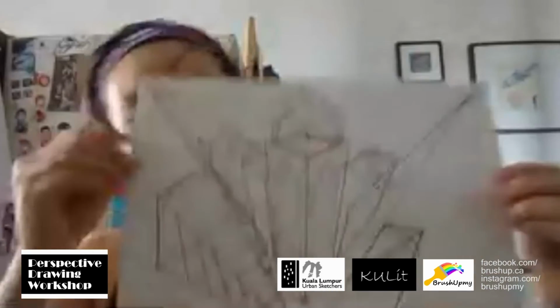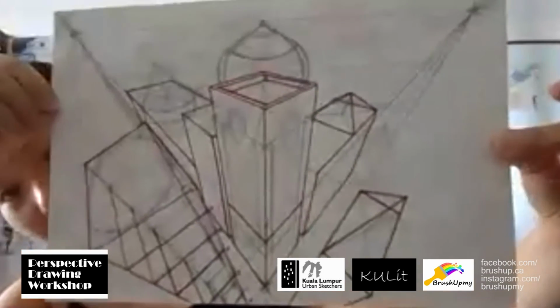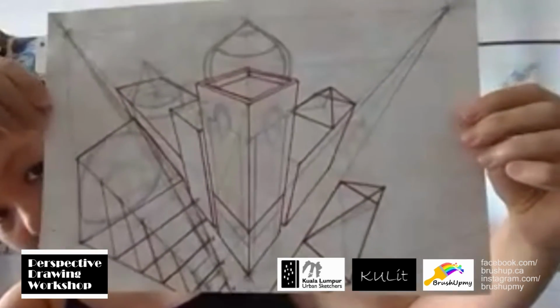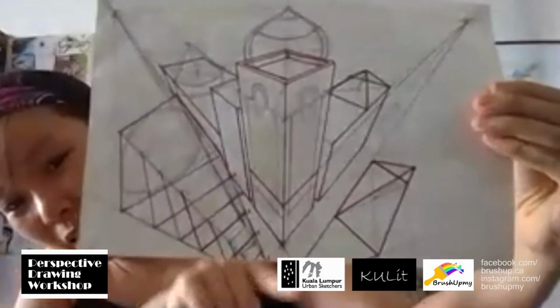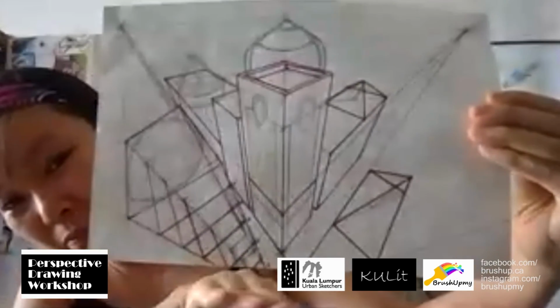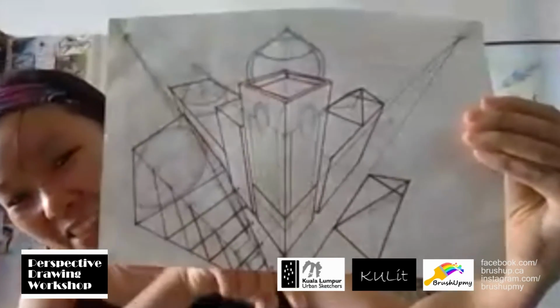Show me your stuff. Maybe. Wow, she's gone wireframe on me. Okay, I can see you got it right. Yeah, your vanishing point is outside your paper. That's okay. But you're getting it right.